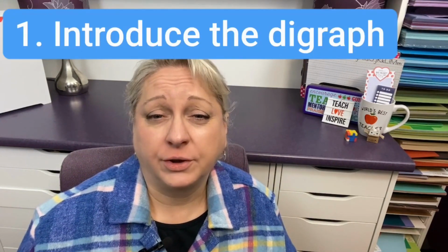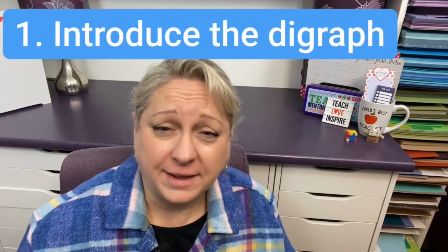Today we are talking about digraphs. 2 letters, 1 sound. Number 1, you're going to introduce the sound. You're going to need a list of words with the digraph in it. You can use my word list that I have included down below. It's linked below. So read the words. Say some words out loud to hear the sounds and figure out what's the same about them.